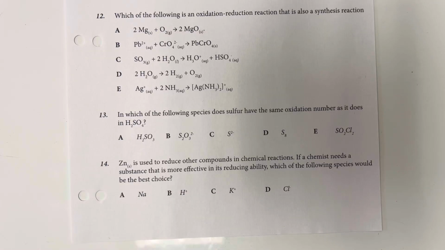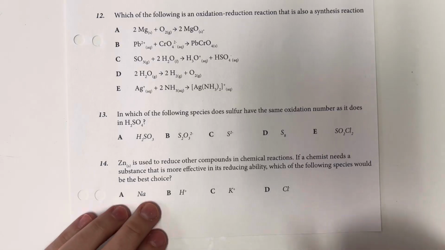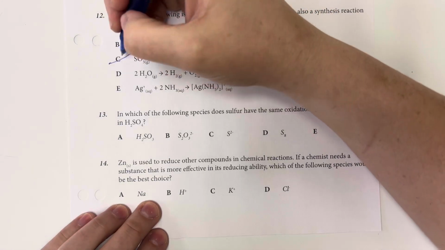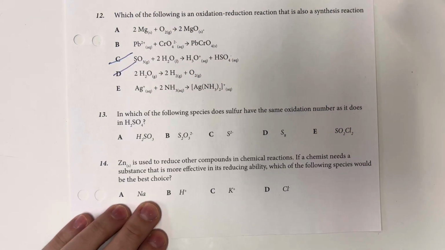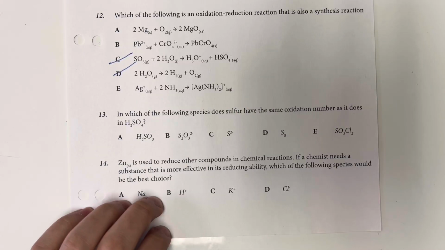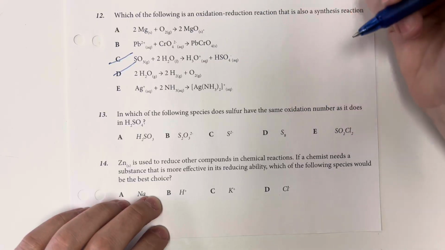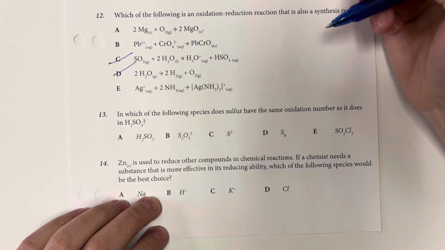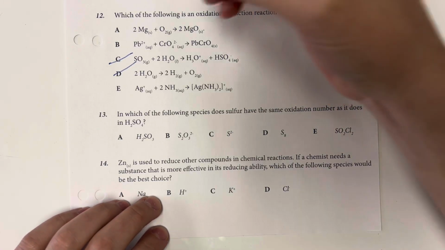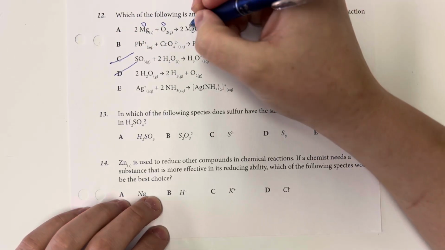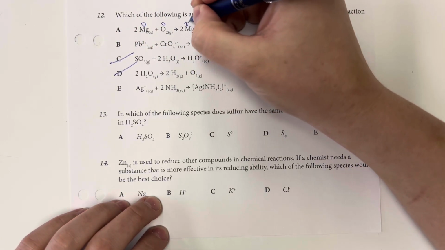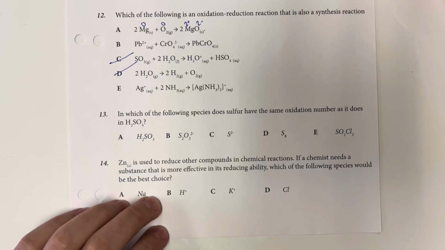Which of the following is an oxidation reduction reaction that is also a synthesis reaction? So synthesis reactions, we have multiple reactants forming a single product. So I'm going to eliminate anything where we have a plus sign on the right-hand side. And so I am left with just A, B, and E here. We are looking for a redox specifically. So we're going to go ahead and assign the oxidative states to everything.